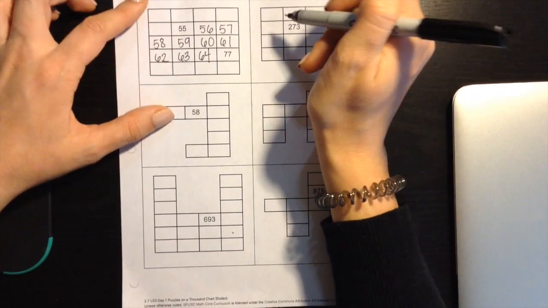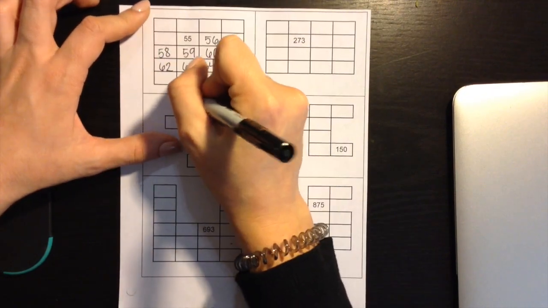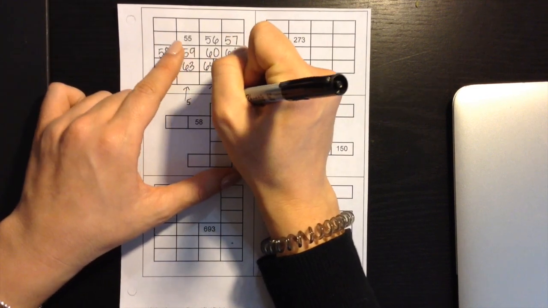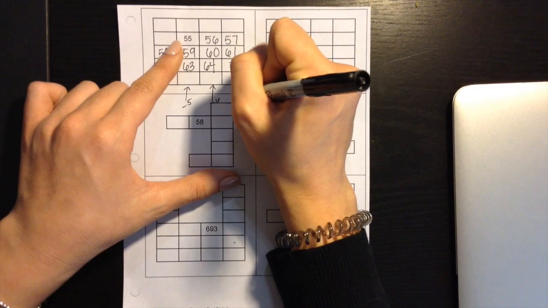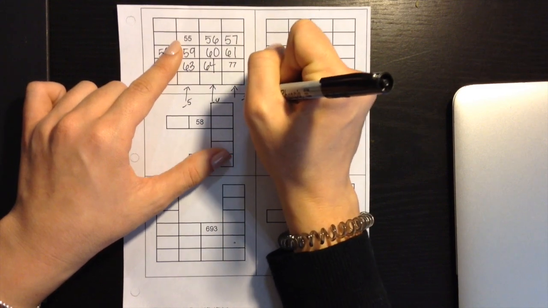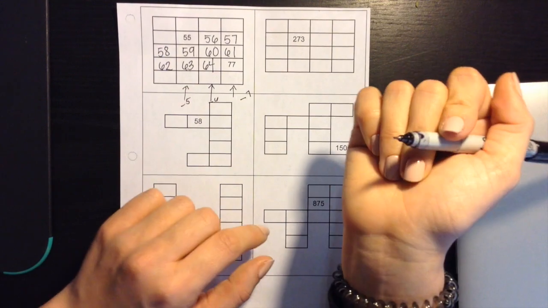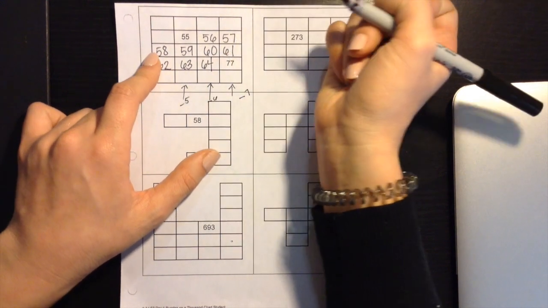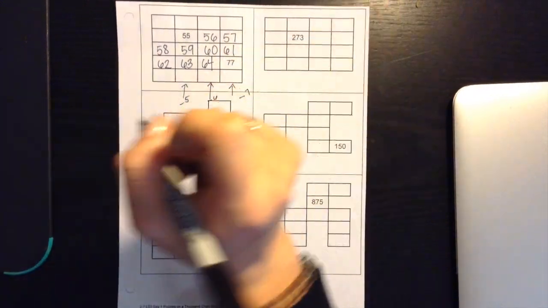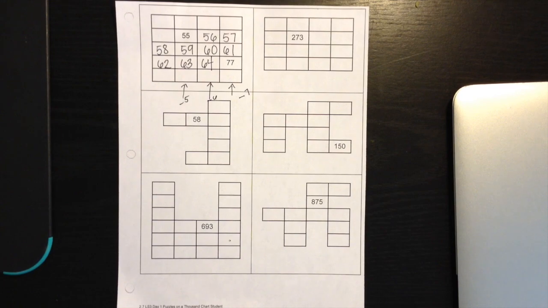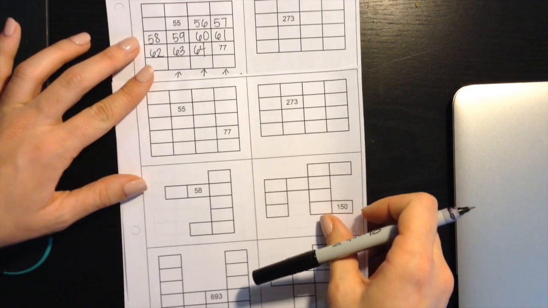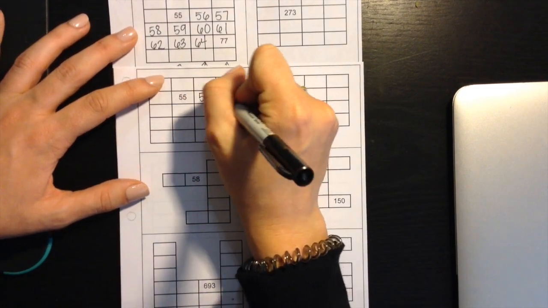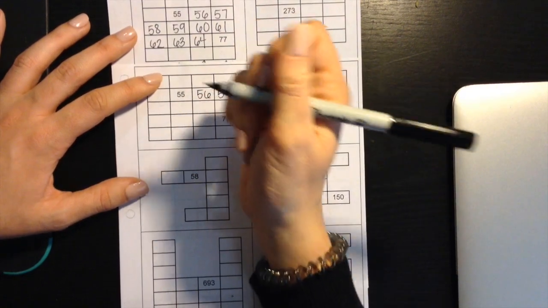So that means that in this row, all of the numbers should end with a 5. In this row, they should all end with a 6. In this row, they should all end with a 7 or have a 7 in the 1 spot. So this first line looks great, but down here, we've got to make some changes, okay? So let's think about what we could do differently. This part looks great, 55, 56, 57. Off to a perfect start.